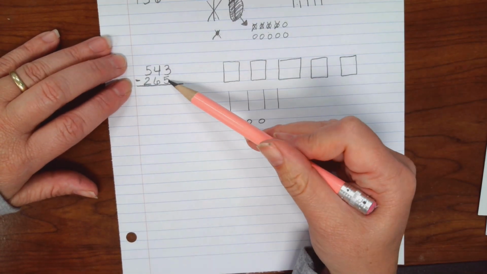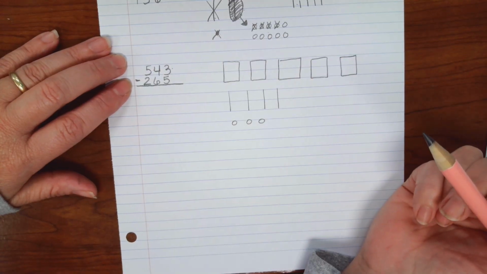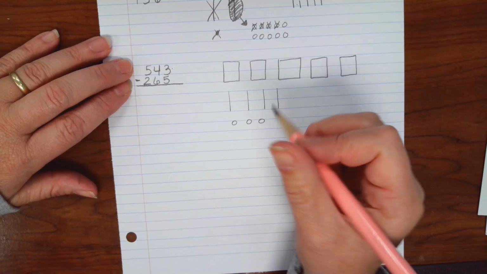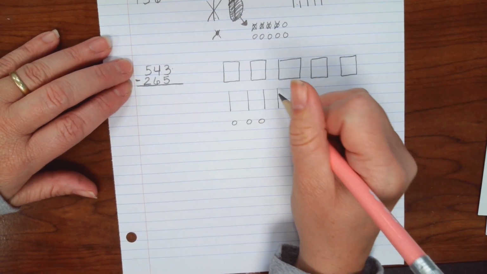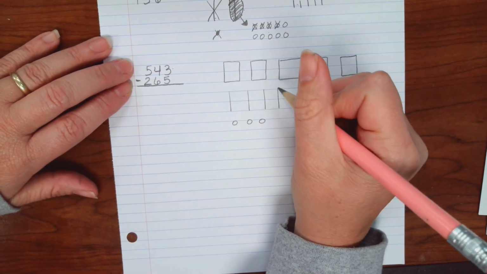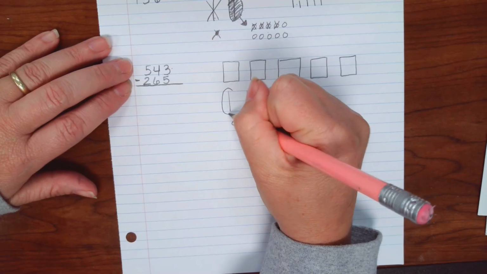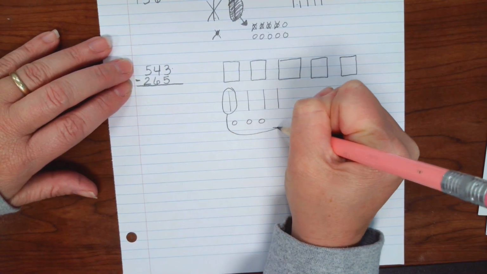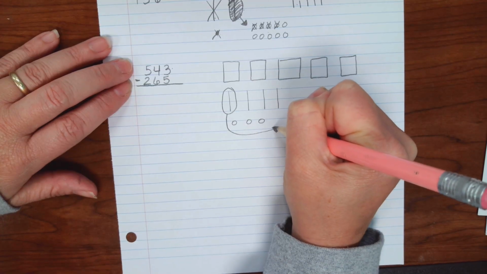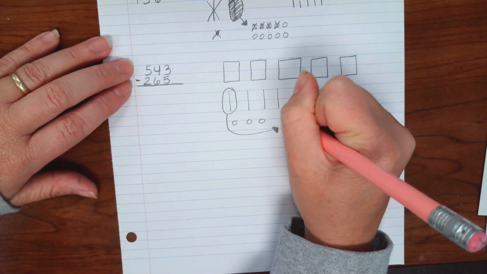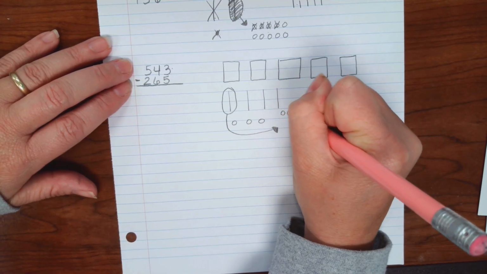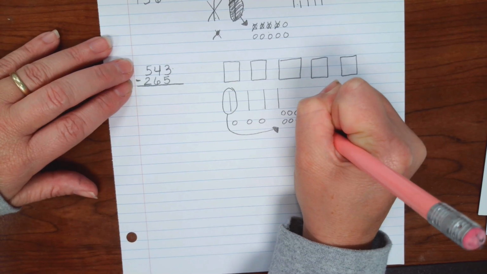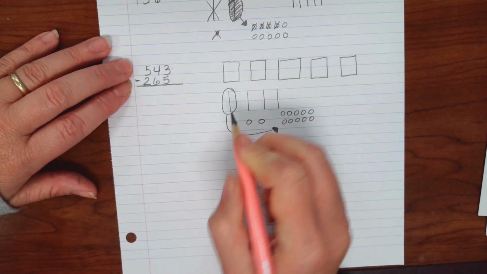Now I have to take 5 ones away. Can I take 5 ones away? I cannot take 5 ones away. So that means I've got to unbundle a 10. So now I'm going to circle a 10, and I'm going to make a 10 frame. Draw my arrow, and I'm going to have to draw 10 of them. 1, 2, 3, 4, 5, 6, 7, 8, 9, 10. There's 10.